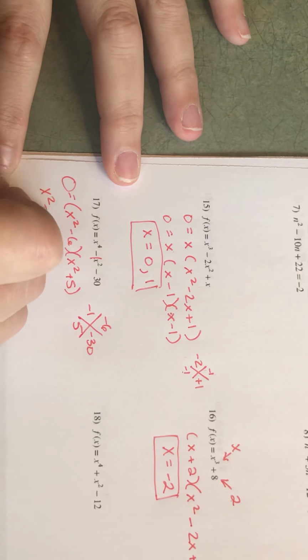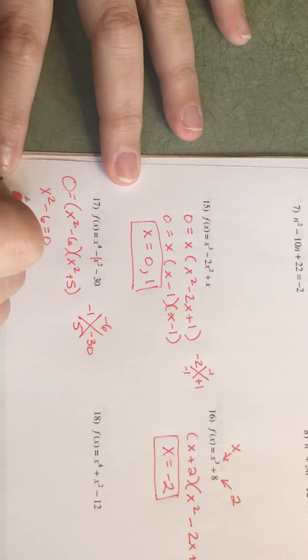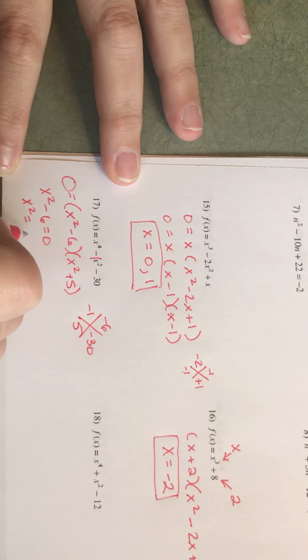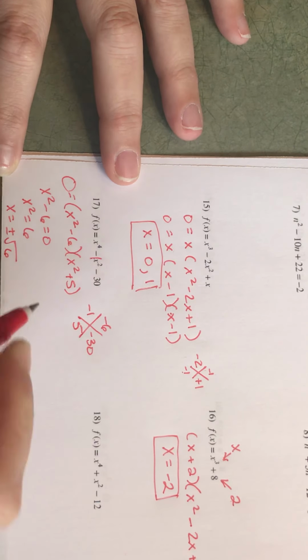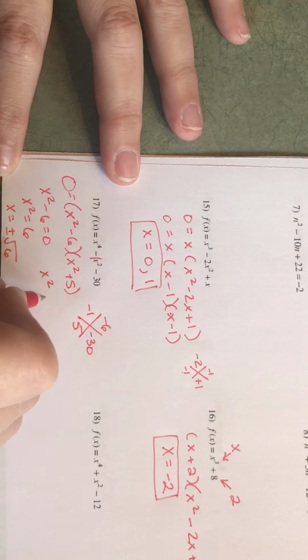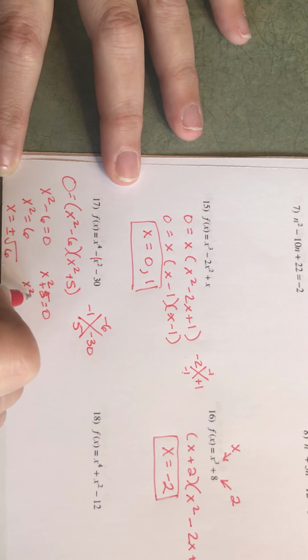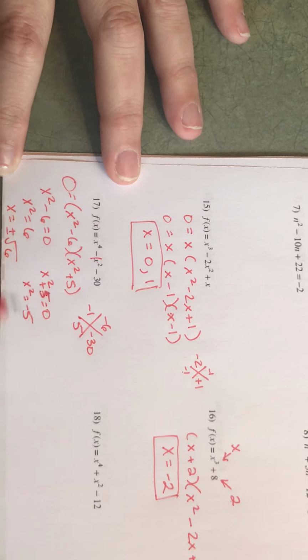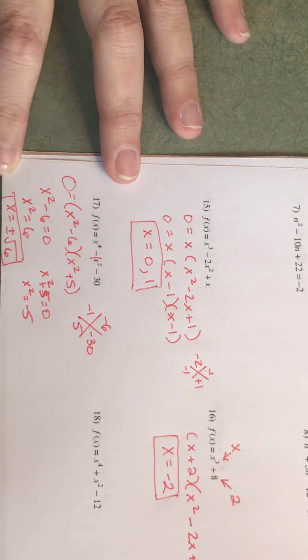So x squared minus 6 equals 0, so x squared equals 6, so x equals positive or negative square root of 6. And then here we've got x squared plus 5 equals 0, so x squared equals -5. This one is going to be imaginary, so we're not going to worry about that.